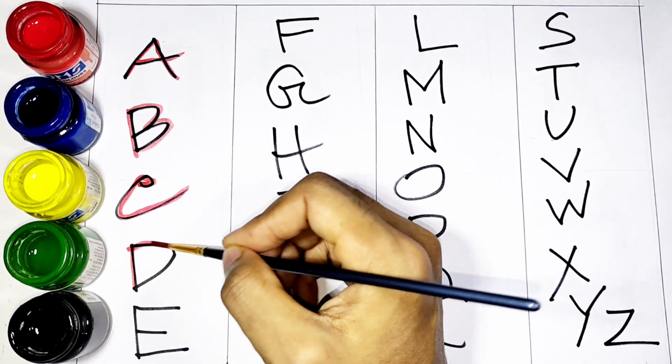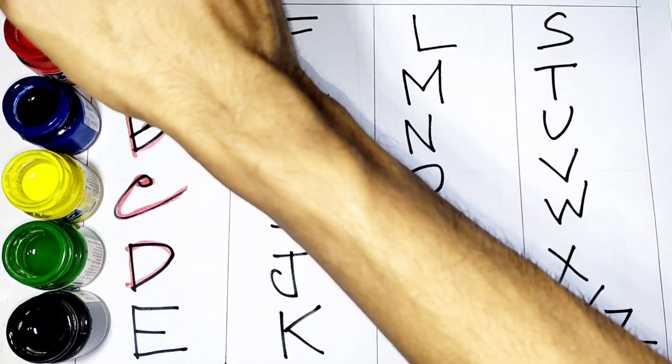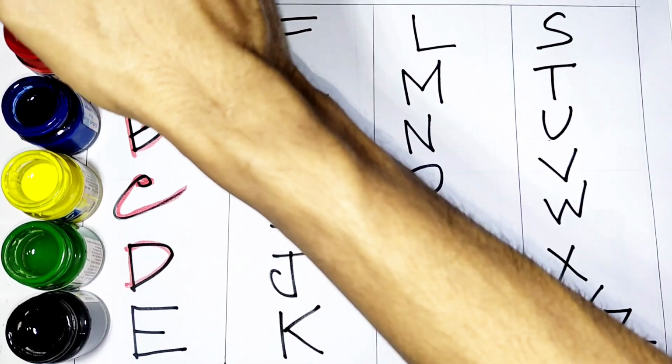The next one is D. D for dog, D for doll. Now we're mixing and using red color.